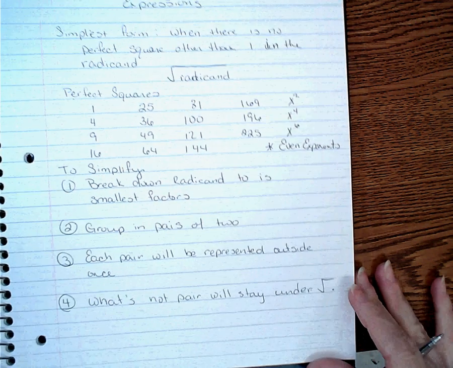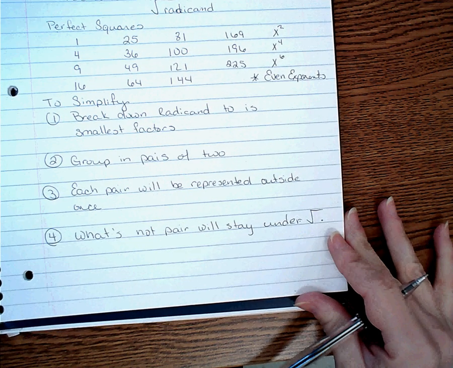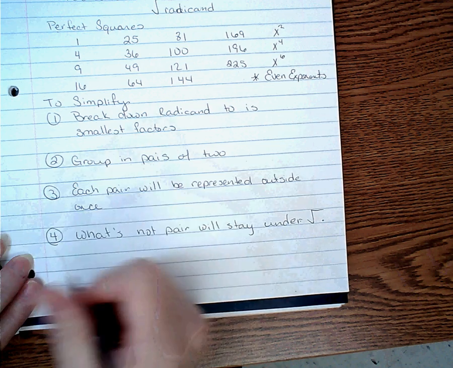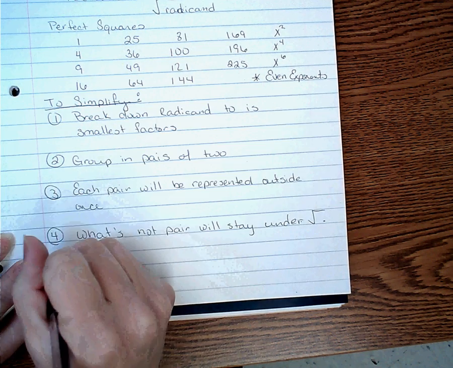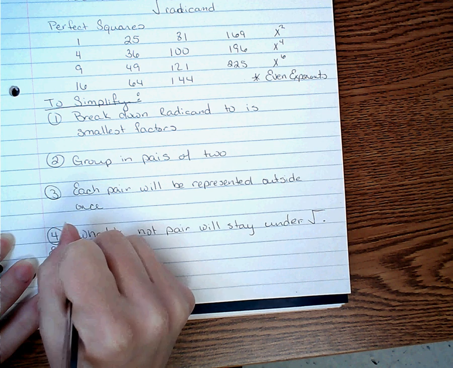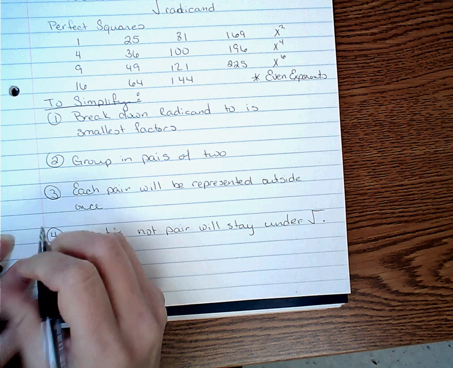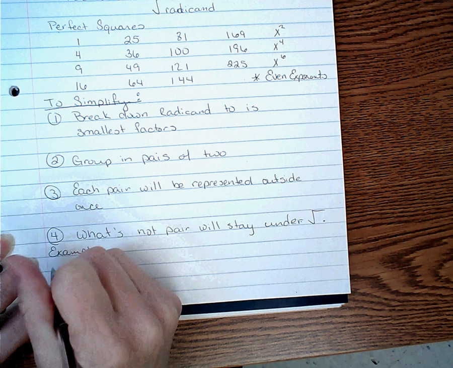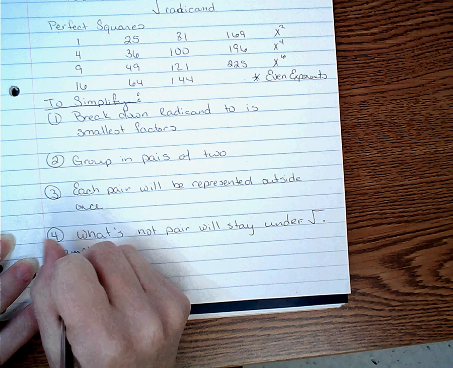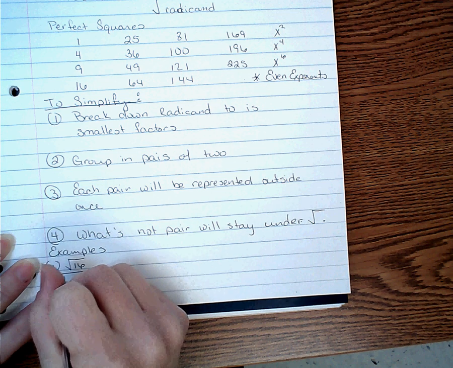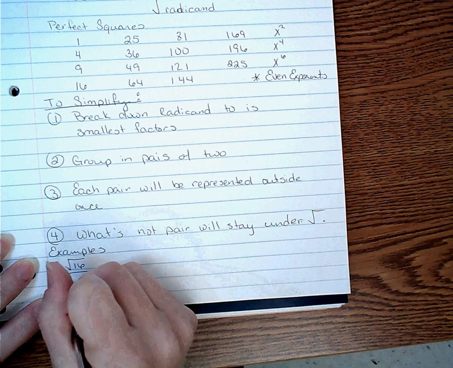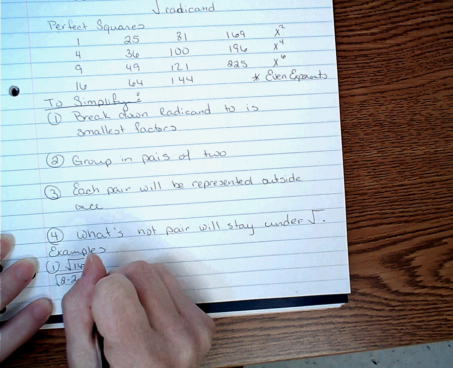Okay, so let's do some quick examples here. Okay, so I'm going to slide this up so that we can see our perfect squares and our steps here. So these are our steps. We're going to follow these steps every single time. So, step 1, number 1, let's do 16 because it's a perfect square. So number 1, radical 16. It breaks down to 2 times 2 times 2 times 2.